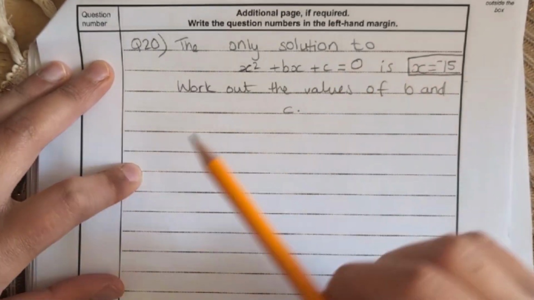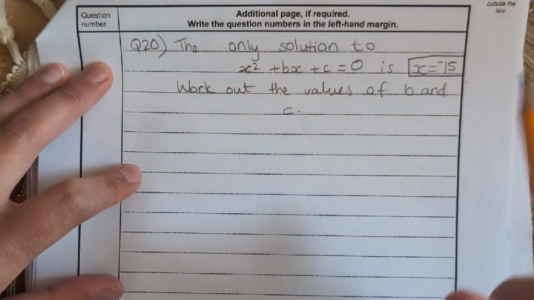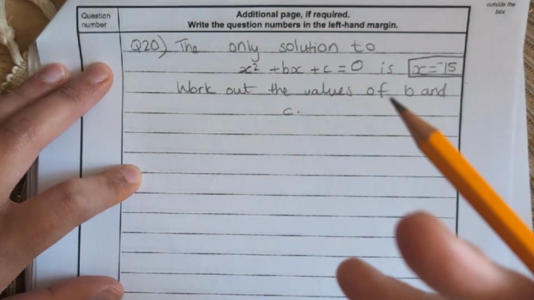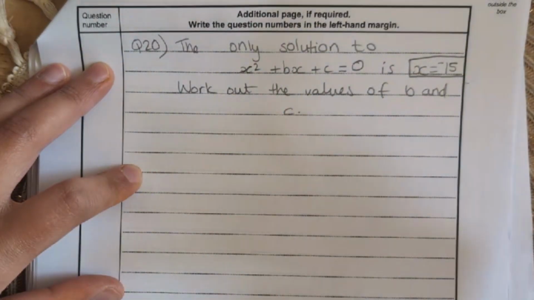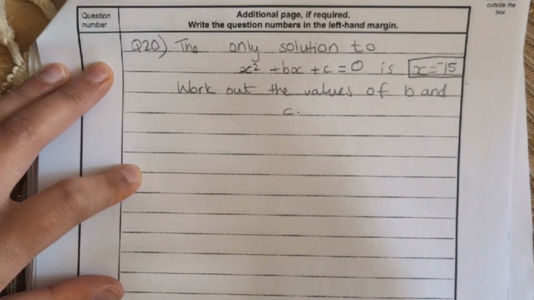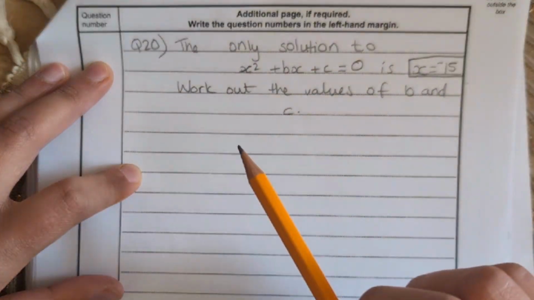Okay, so we are now looking at question 20 of the exam paper, and the reason I've done it on this spare sheet of paper is because this question has more than one way in which you can do it, and I wanted to explore both ways with you, show you an easy way and also a harder way. So let's start with the harder one first. But before we do that, let's read the question.